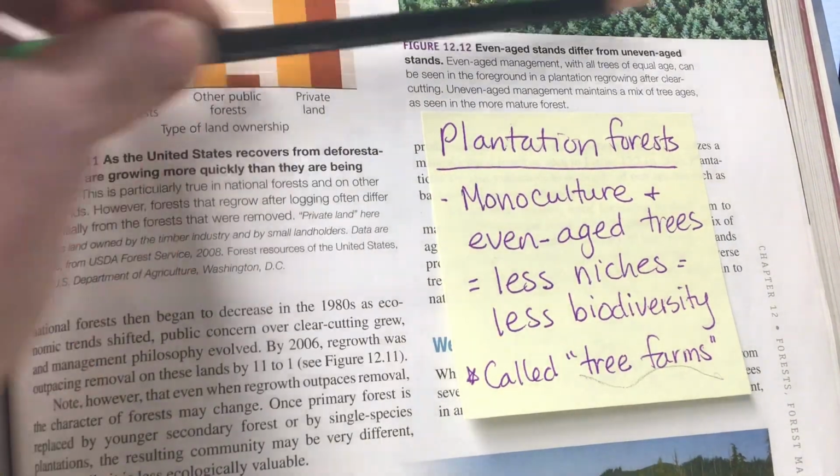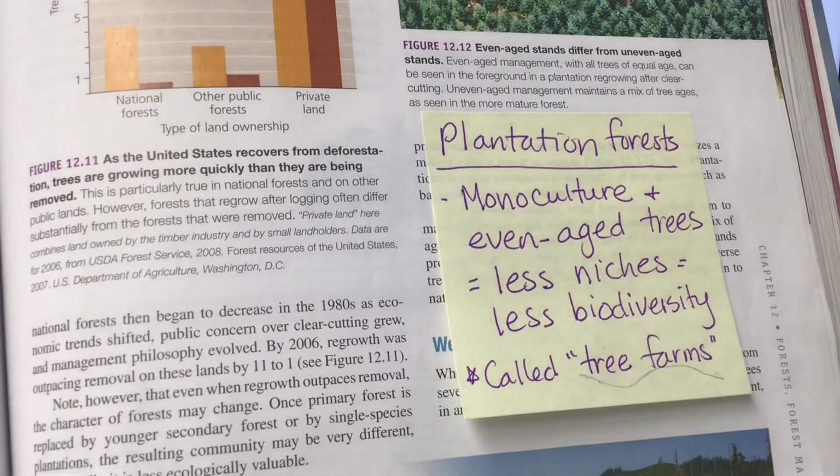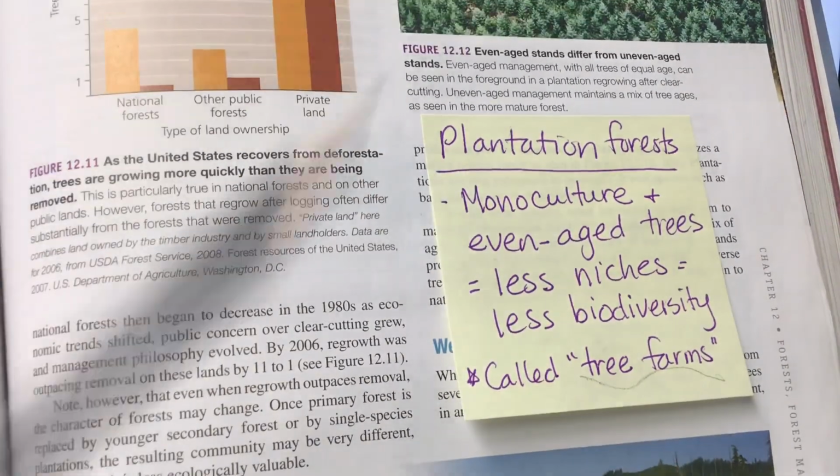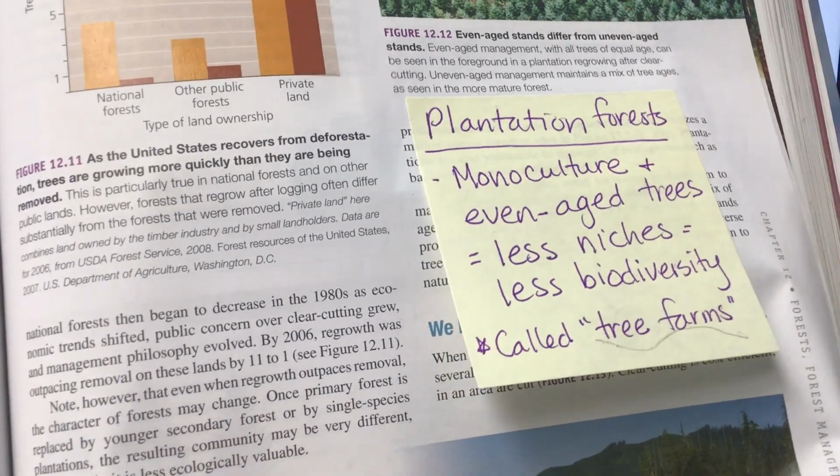So there's different species that eat food from different trees or live in different kinds of trees, and so if you replant with all the same kind of tree, you're going to have less different species that live there.